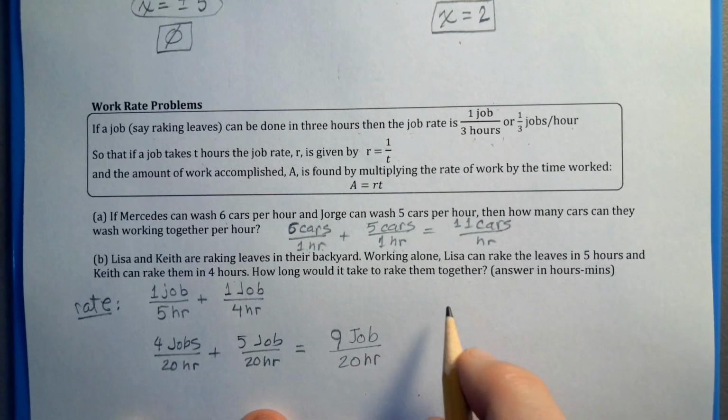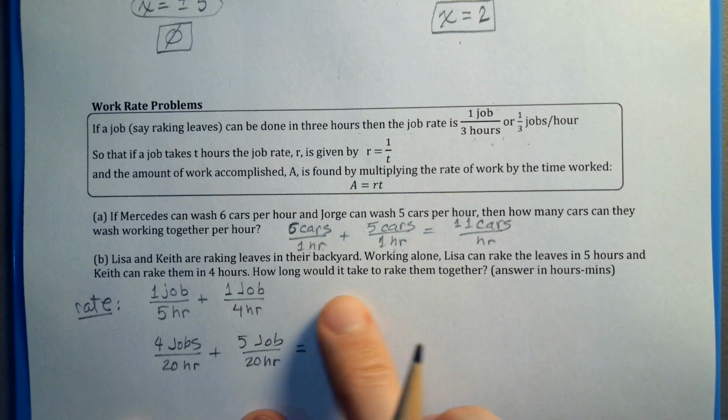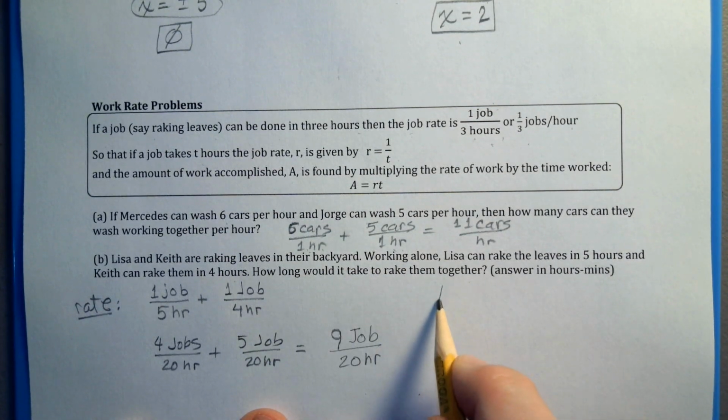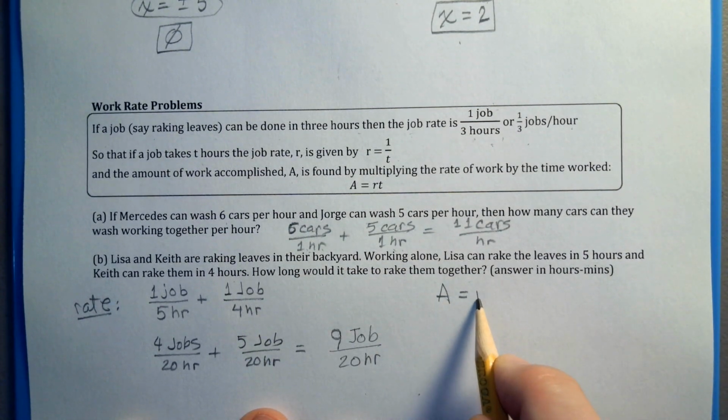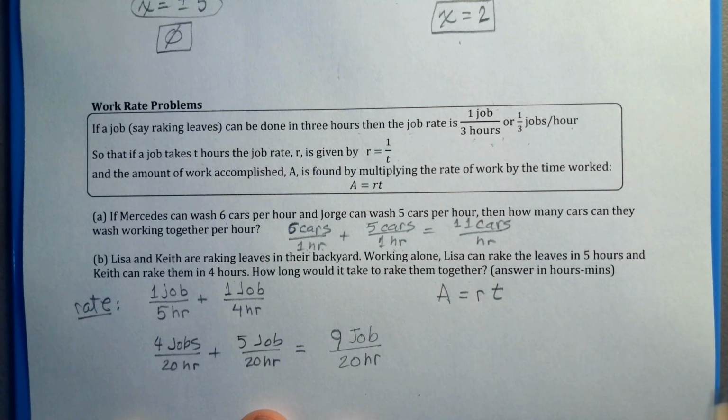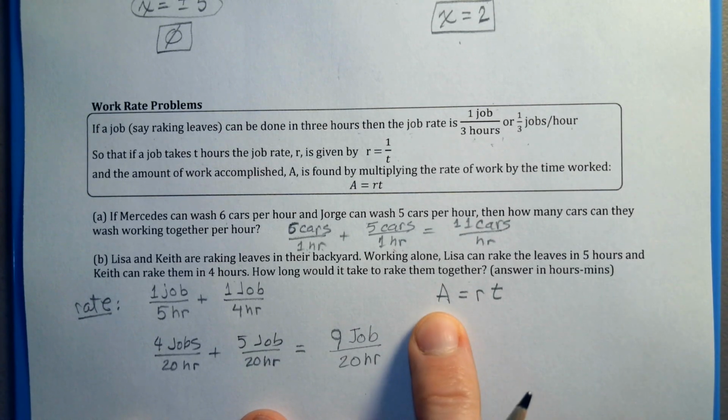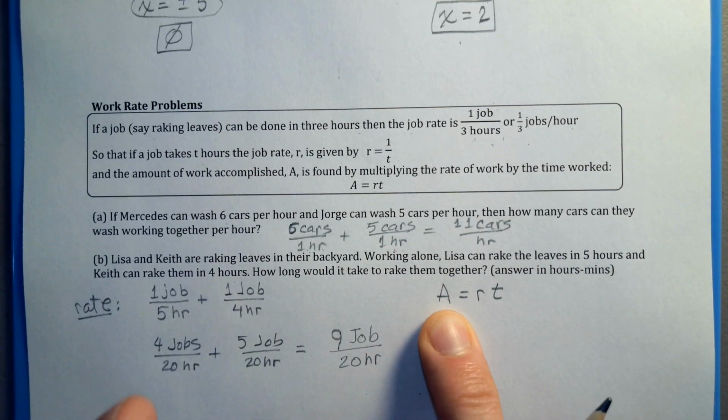They could do together. They could do 9 jobs in 20 hours. And so now what we want to do is say, okay, so how long would it take them to rake the leaves together? So let's look at our rate. A equals RT. Now we know the rate, right? So we know that the total amount we want them to do is just their backyard, right?